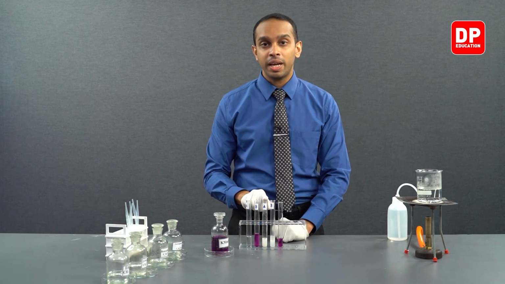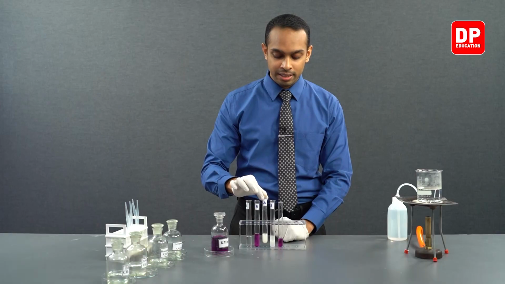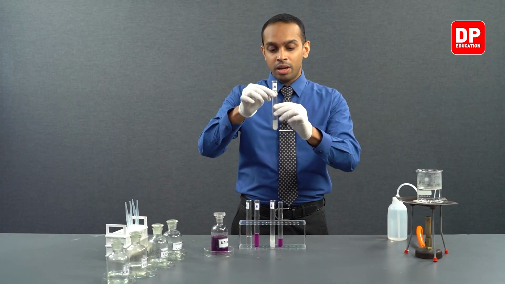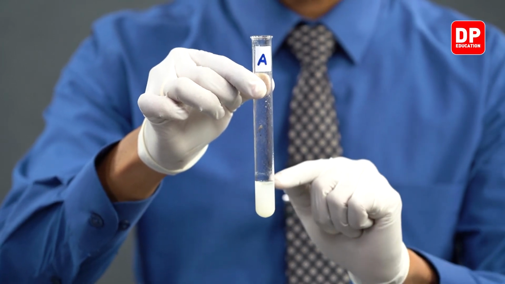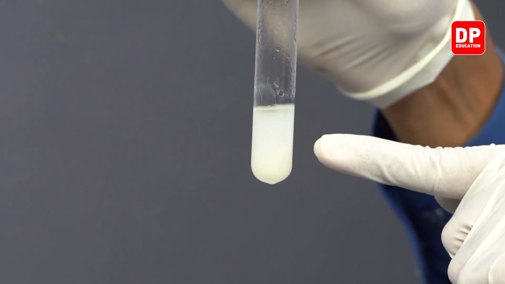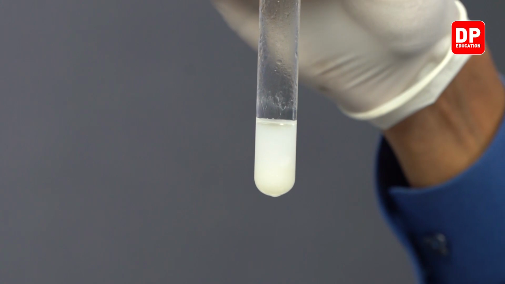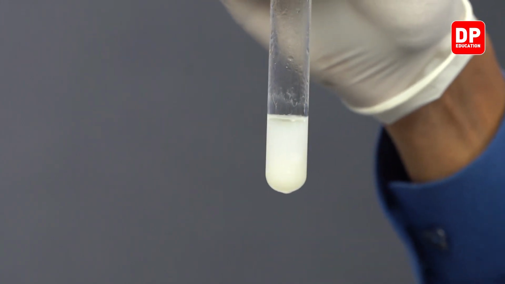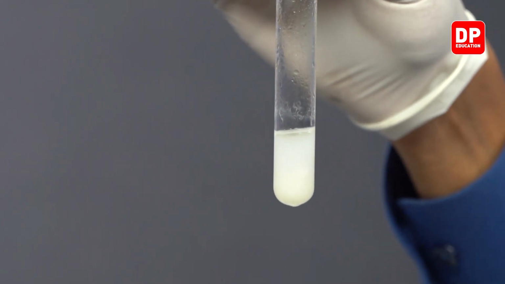And the benzaldehyde we had over here got converted into benzoic acid. You can see a white precipitate forming here because benzoic acid is insoluble in water, and you can see a tiny white precipitate being formed here. So this fine benzoic acid precipitate appears as a cloudy solution because these fine particles of benzoic acid are suspended in this area.